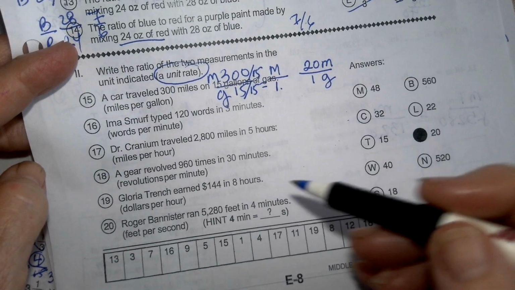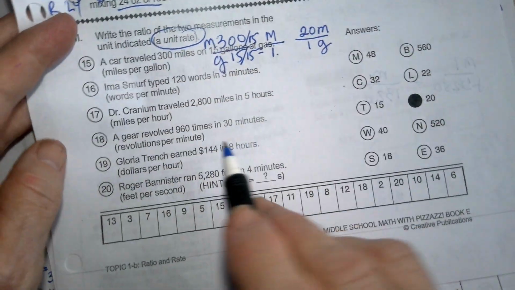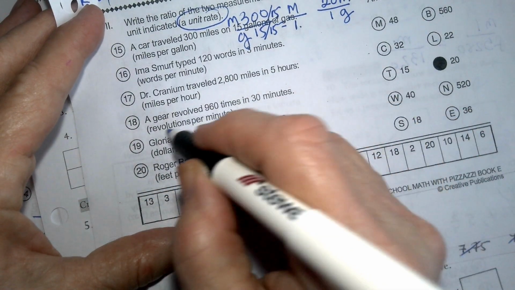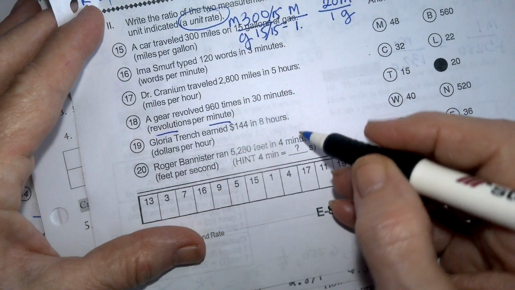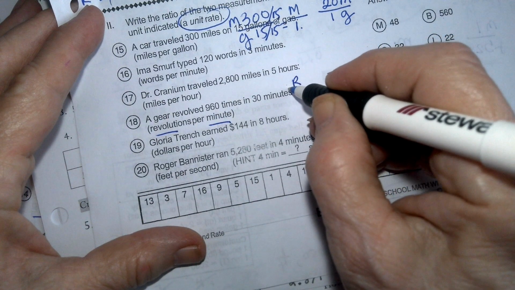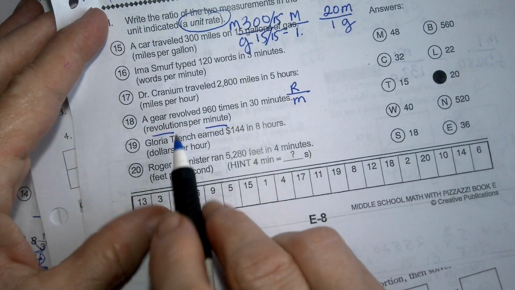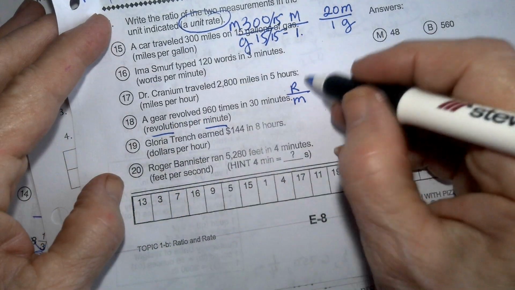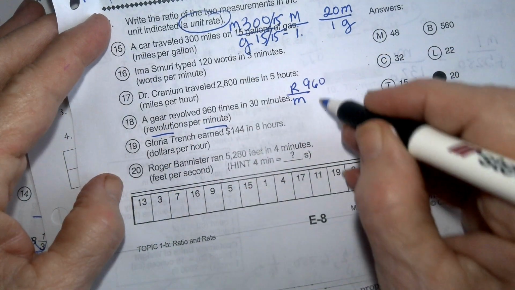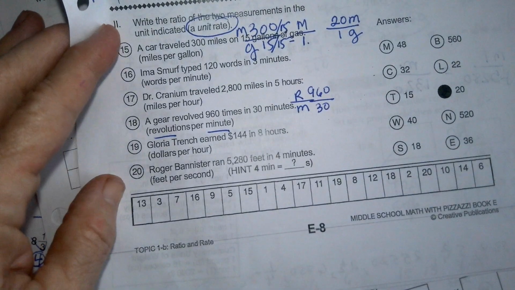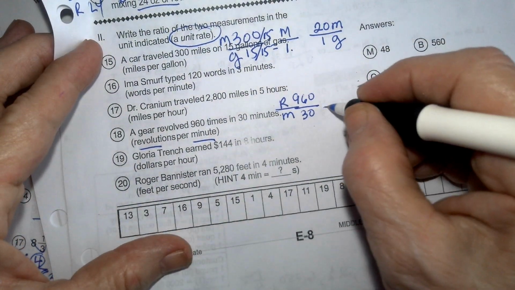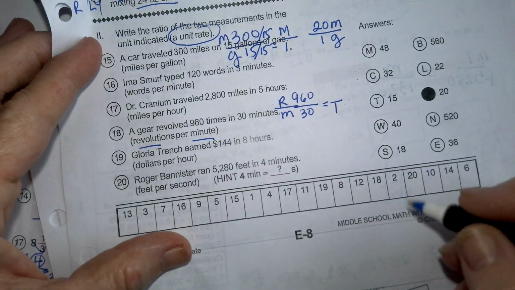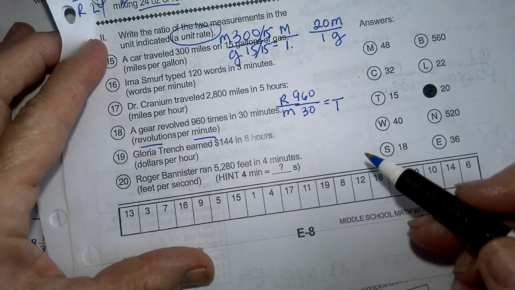All right, so I'm going to go down to the 18. Again, here it's telling you they want revolutions per minute. So I'm going to put revolutions per minute. So it revolved how many times? 960. So those are the revolutions, 960 in 30 minutes. And then, okay, then I want it per 1 minute. That's the unit, so I'm going to put it per 1. Can I divide each of those by 30?